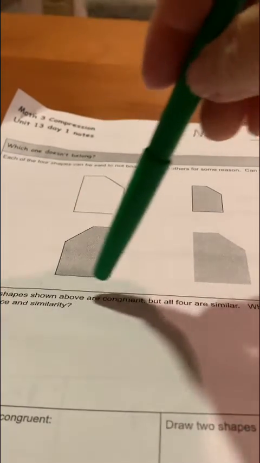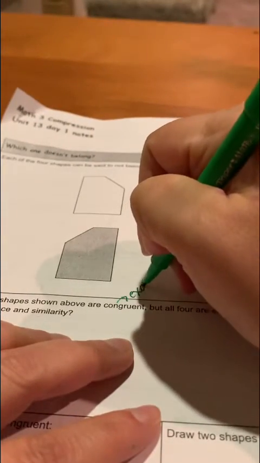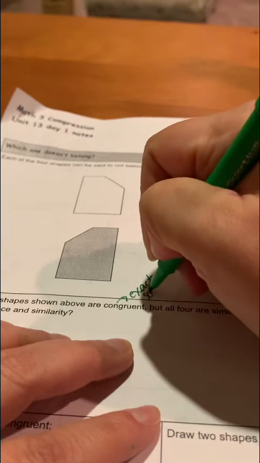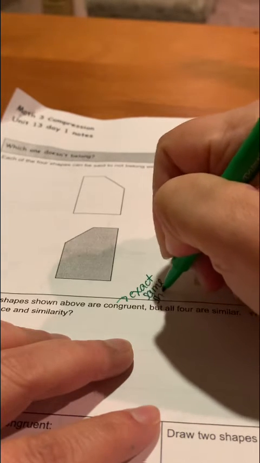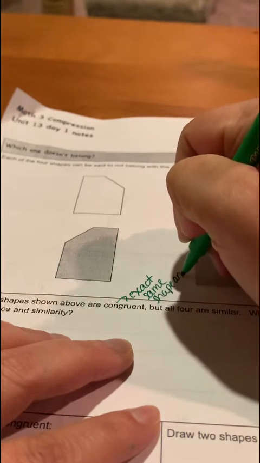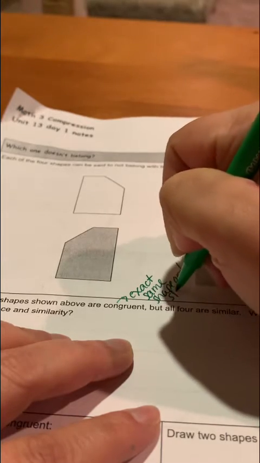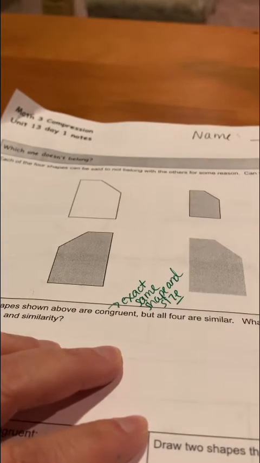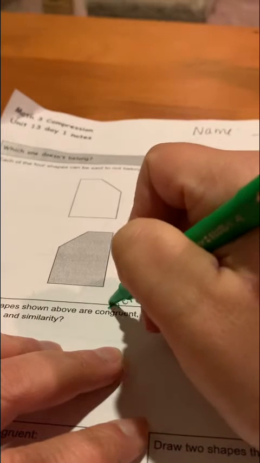And as we're resuming here, 3 of the 4 shapes shown are congruent. So we talked about congruent. They are the exact same shape and size. So congruent means they're identical.